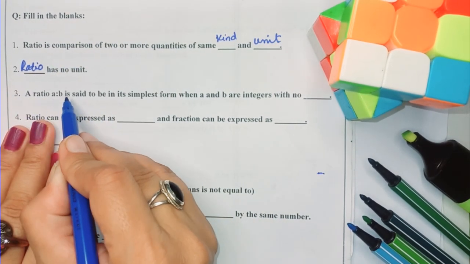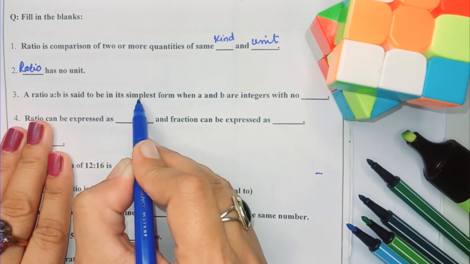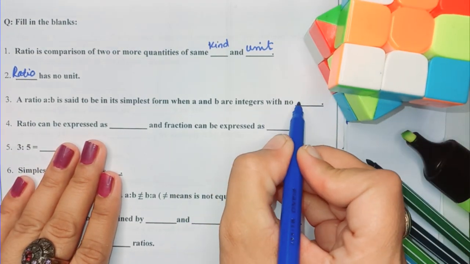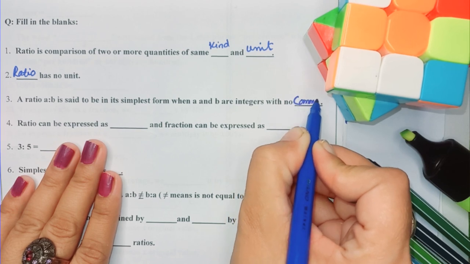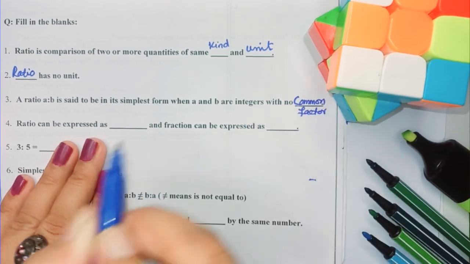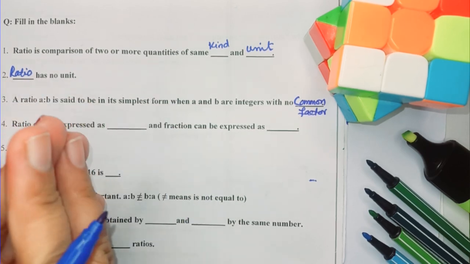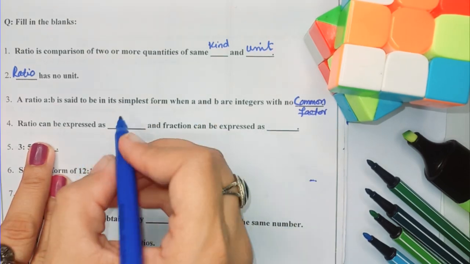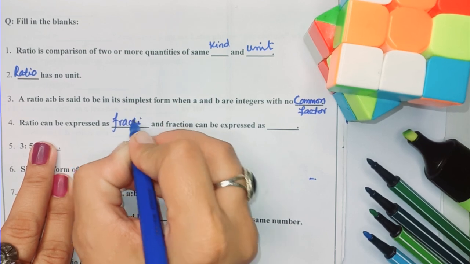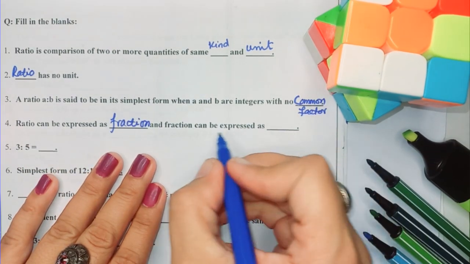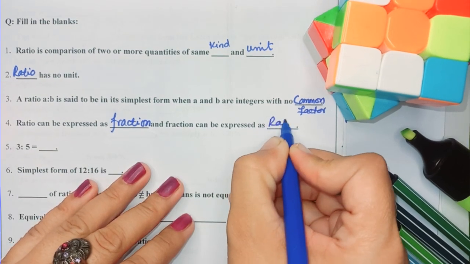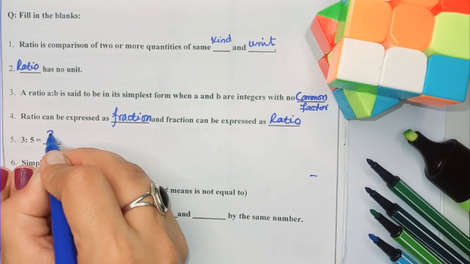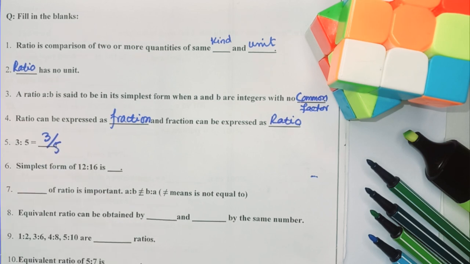A ratio A:B is said to be in its simplest form when A and B are integers with no common factors. It means its simplest form is when we don't have a common factor, when we can't simplify it further. Ratio can be expressed as a fraction, and a fraction can be expressed as a ratio. 3:5 I can write in another way as 3/5, in fraction.